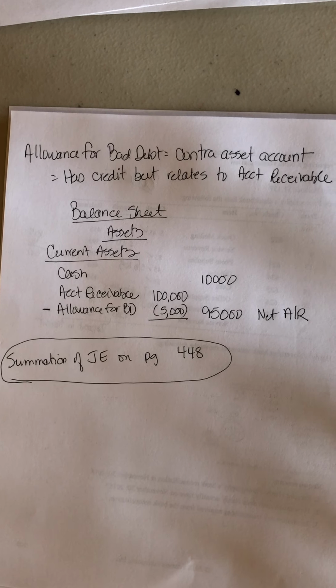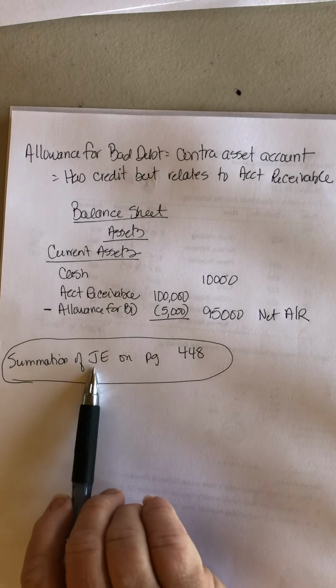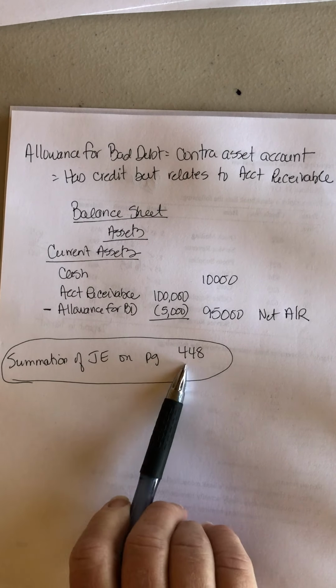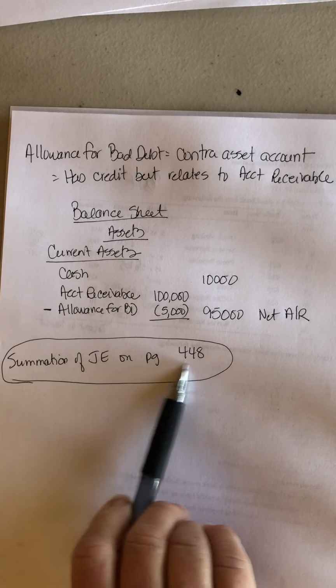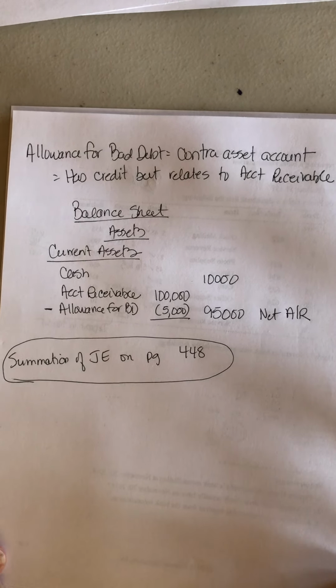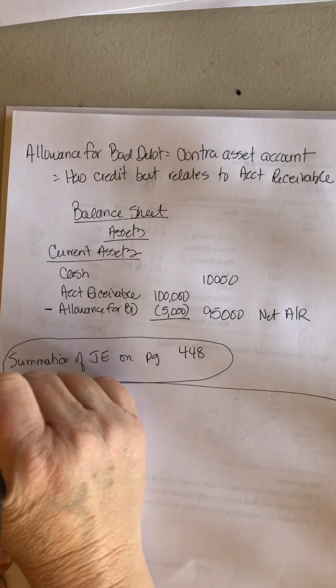Okay, continuing on with Chapter 8, I'm going to be talking about note receivables and doing the journal entries for notes receivable. However, I want you to note that the summation of journal entries for the direct write-off and the allowance methods, you can find them on page 448 of the textbook. The text is posted in Blackboard. All right, so now we're going to be doing note receivables.